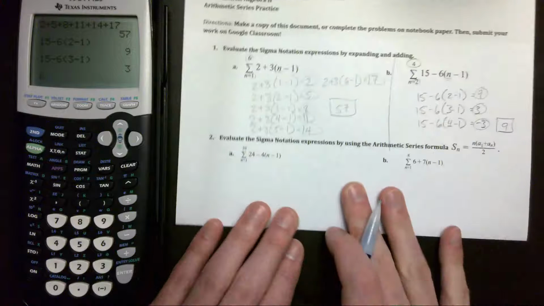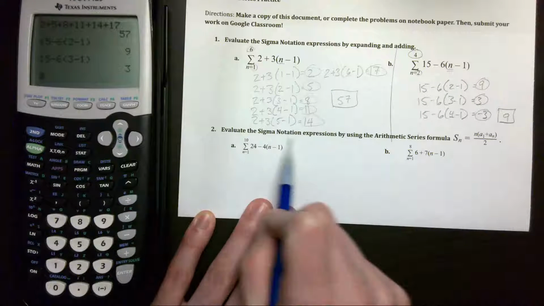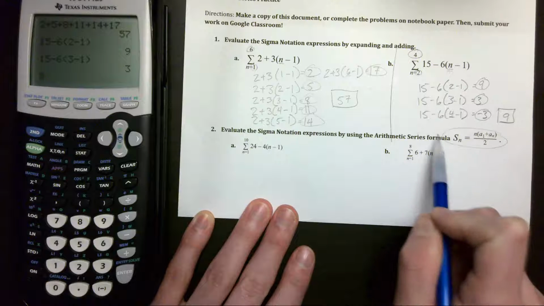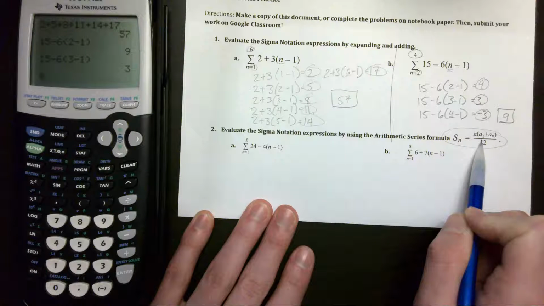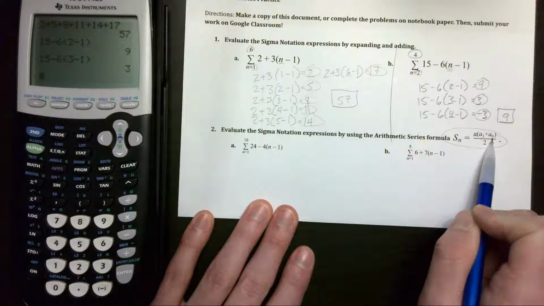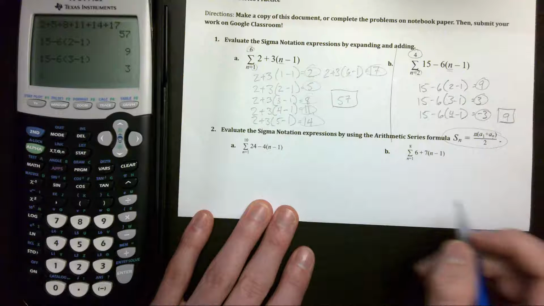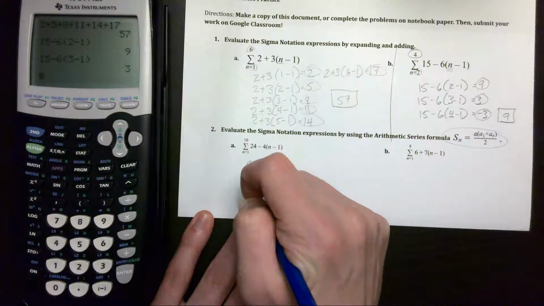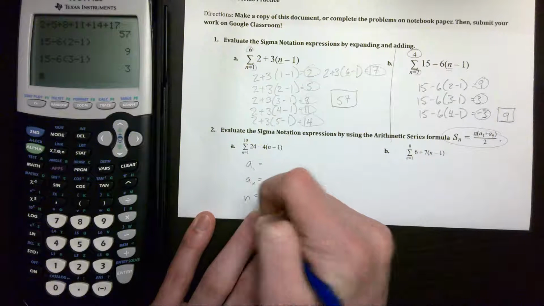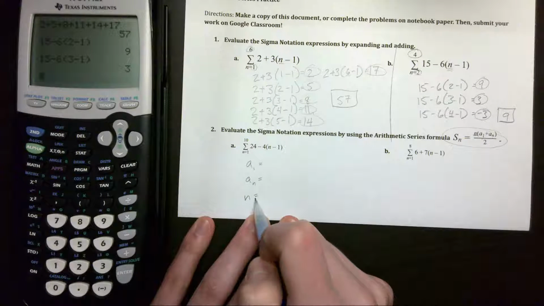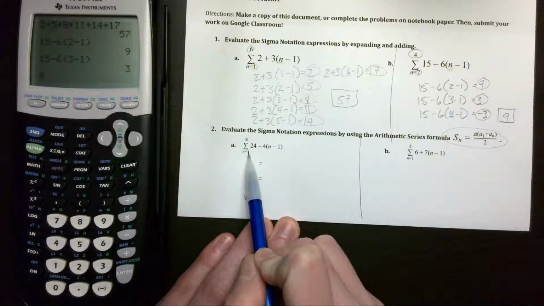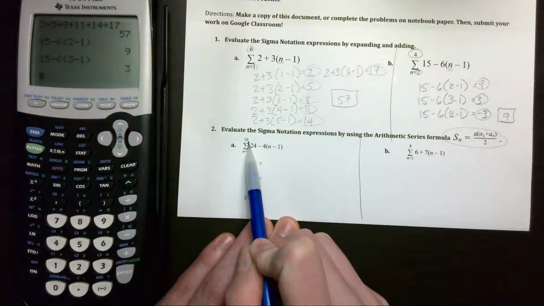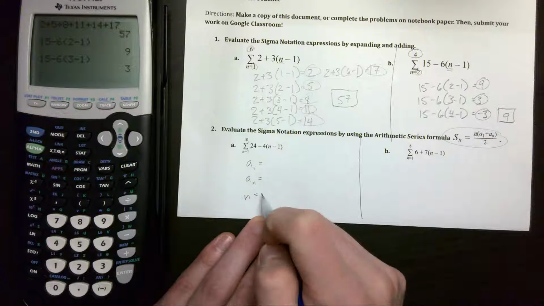These ones say I'm using the formula right here. Remember that n is the number of terms, a1 is the first term, and then an is the last term. So let's figure out what a1 is, an is, and what n is for each problem. So n is the number of terms we're adding. If we're going from the first term to the 10th term, I'm adding the first, second, third, fourth, fifth, sixth, seventh, eighth, ninth, and 10th term. That's 10 terms.